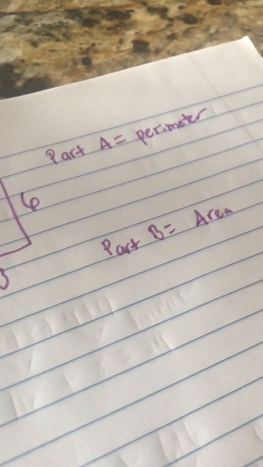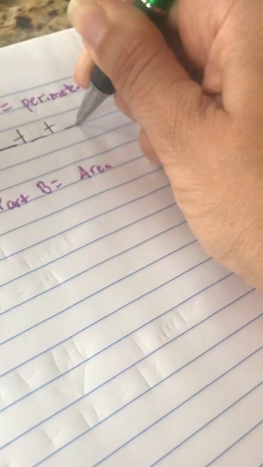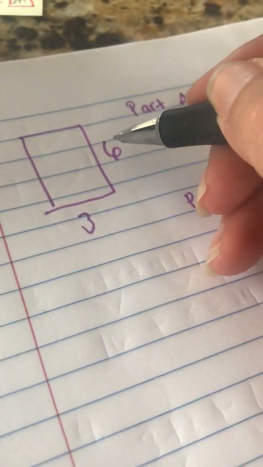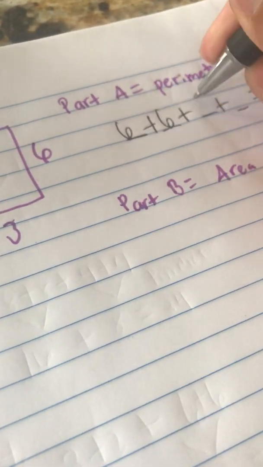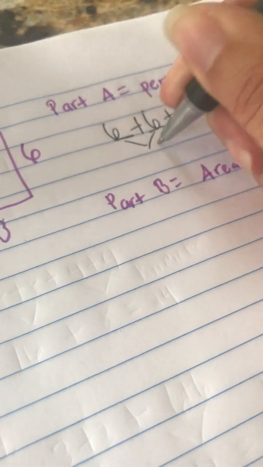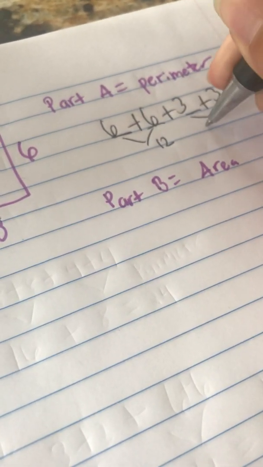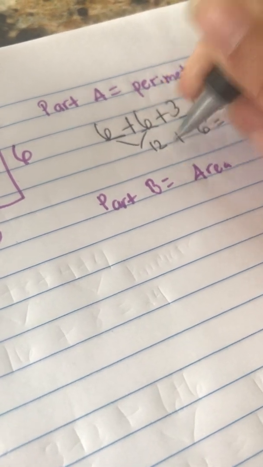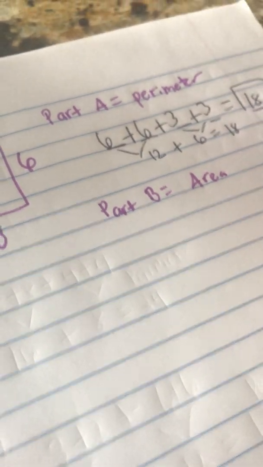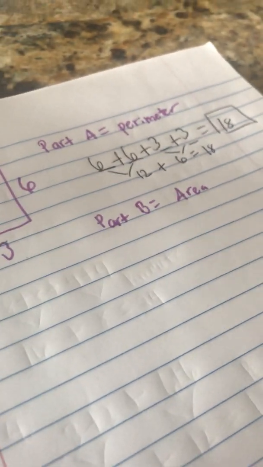Okay, so then I go ahead and add the slots as needed. I know that perimeter, I have to add all the sides. So then I go here and I label the missing parts. If this side is 6, this is 6. If this is 3, this is 3. So then I go ahead and add 6 plus 6, 3 plus 3. 6 plus 6 is 12. 3 plus 3 is 6. 12 plus 6 is 18. That's my answer.